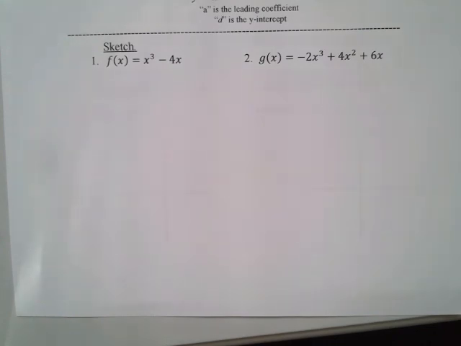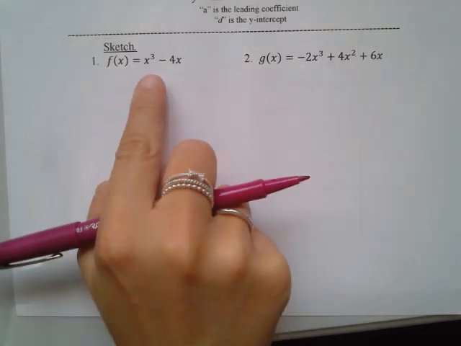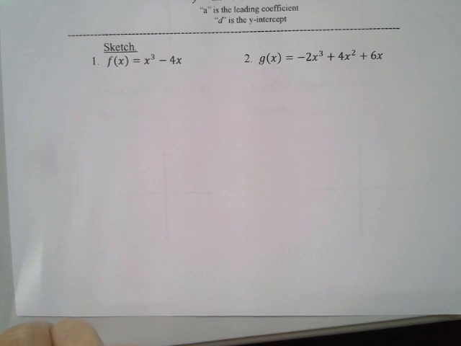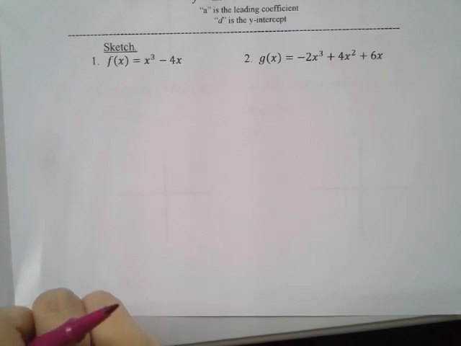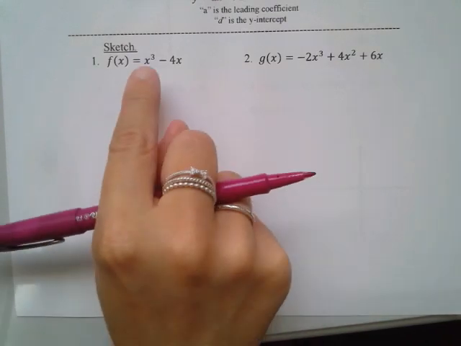We are going to start off with number 1. When we see this cubic function, it's not in a factored form. In order for us to graph this on our own and get a sketch of it, we're going to need to go ahead and factor this equation. Anytime we're dealing with a cubic function, we always want to start by checking to see if there is a GCF that we can pull out.